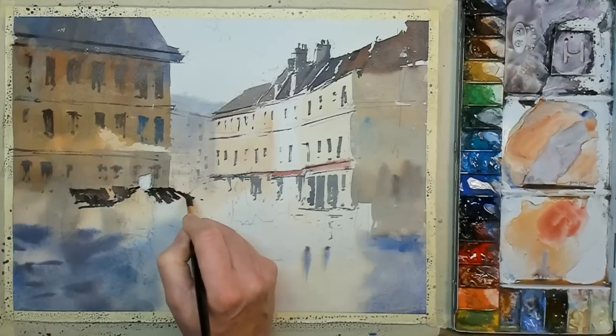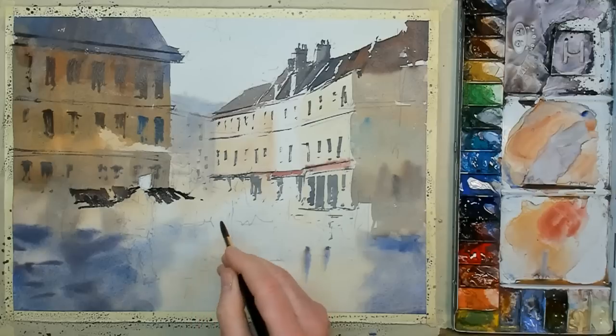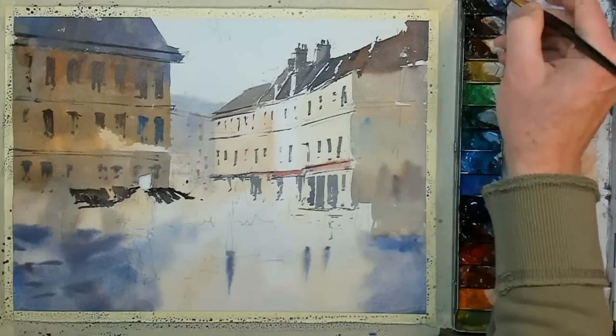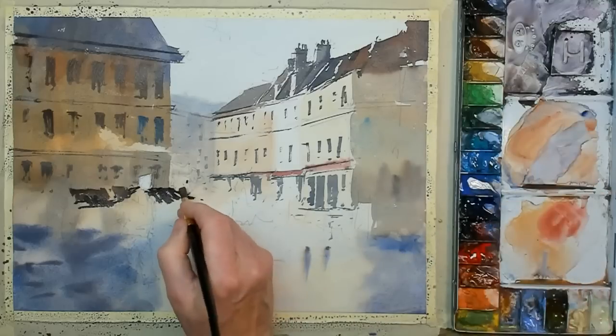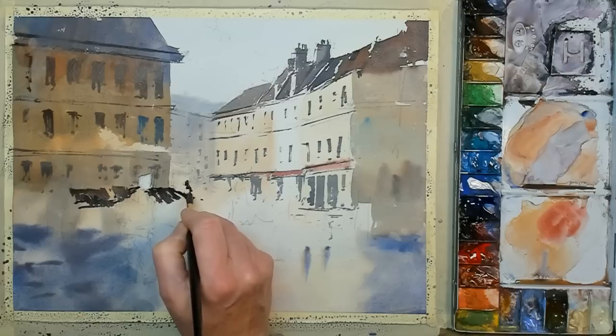That's some of the boxes of fruit or whatever that's for sale underneath the umbrella, underneath the parasol. Quite dark, not too much detail. Start to get in a few figures now.